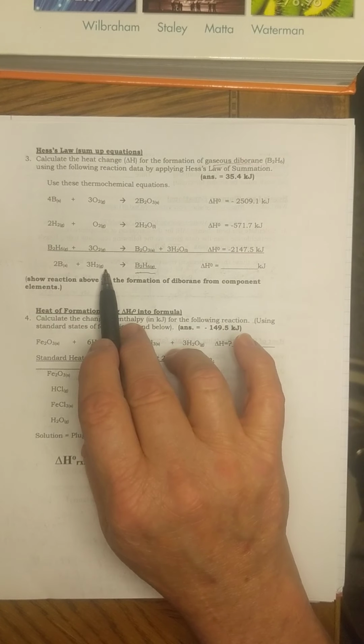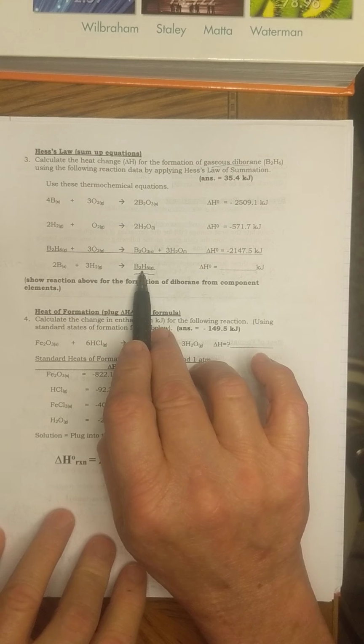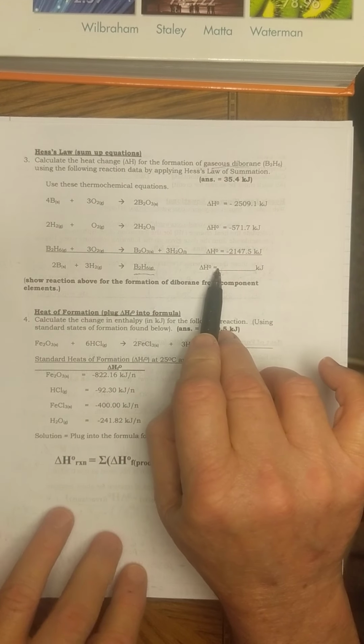The reason I even would do a problem like this is you can't practically just make diborane from its elements and figure out the delta HF of that.